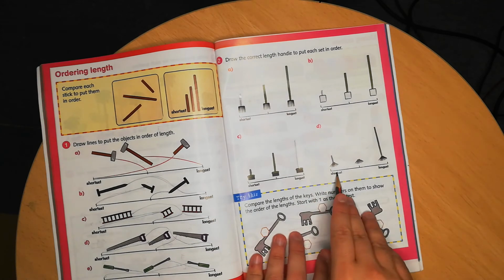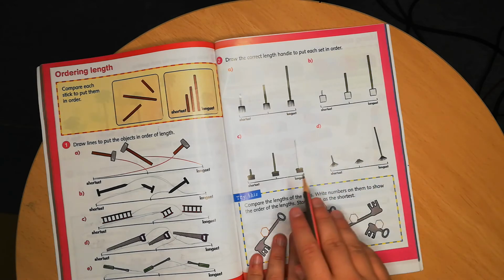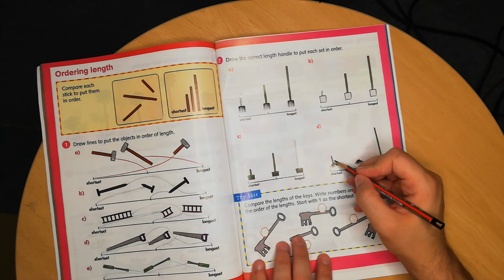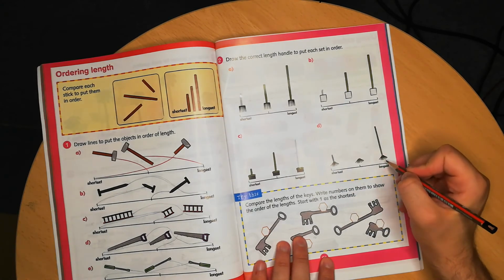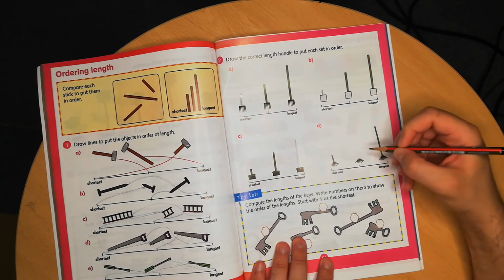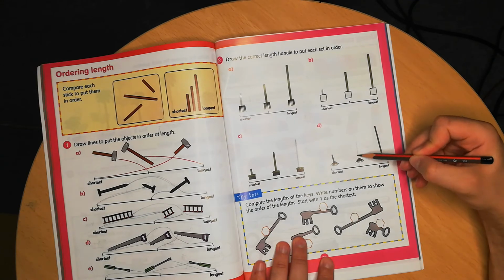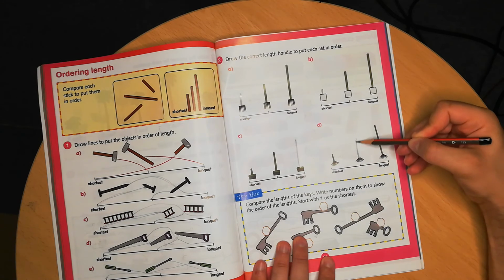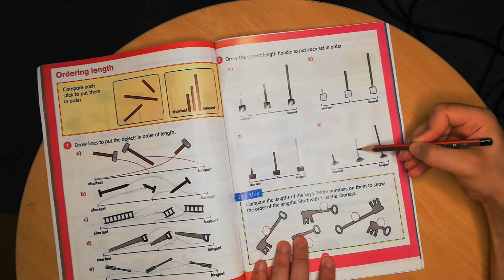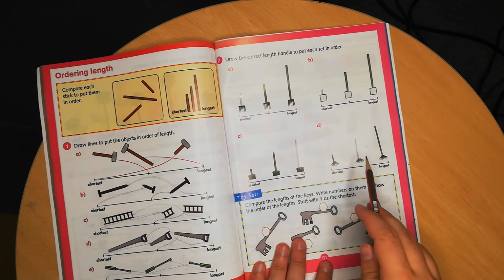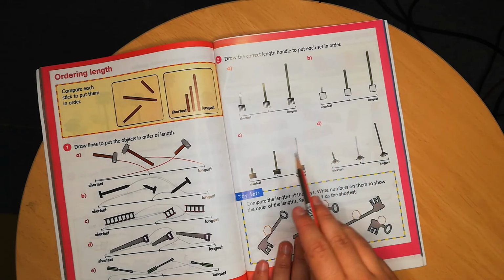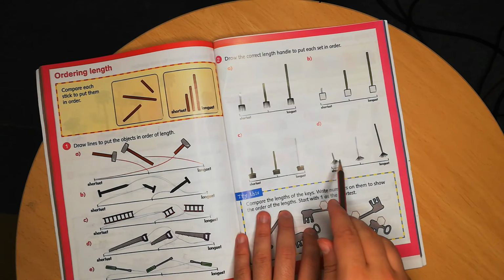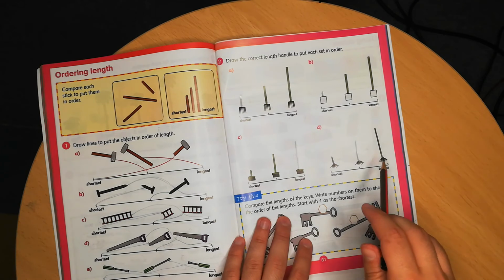Now here, shortest, middle, longest. So this one is in the middle, so it has to be longer than the shortest and shorter than the longest. So let's draw it here. Okay, so make sure it's not longer than the longest and it's not shorter than the shortest. So it has to be in the middle. So shortest, middle, and longest.